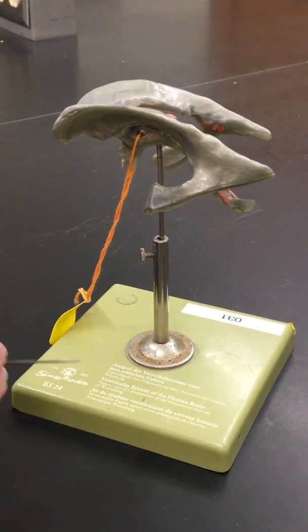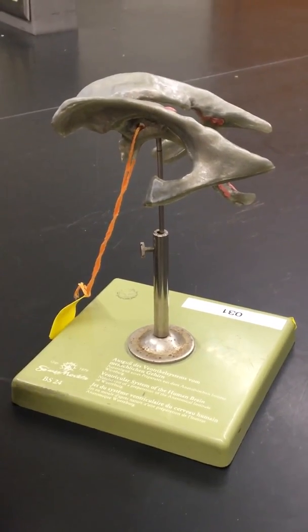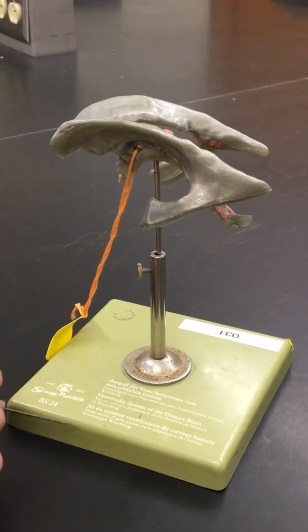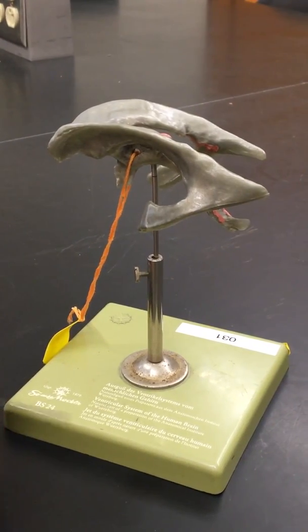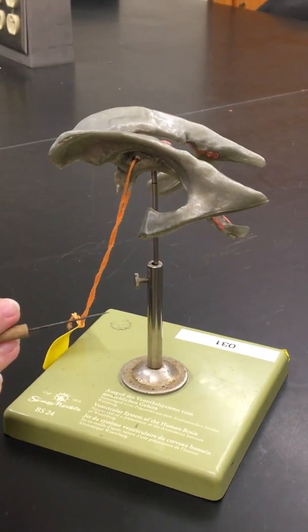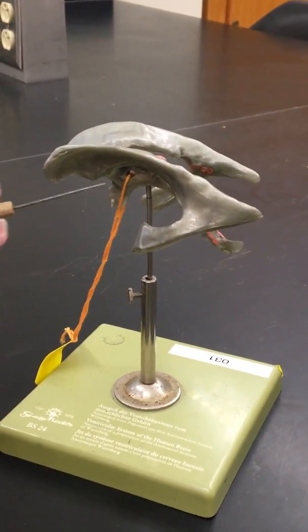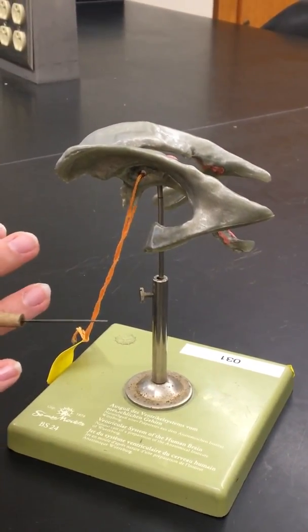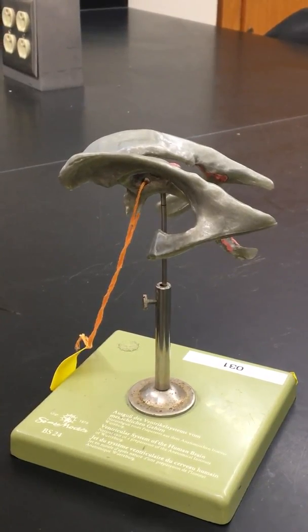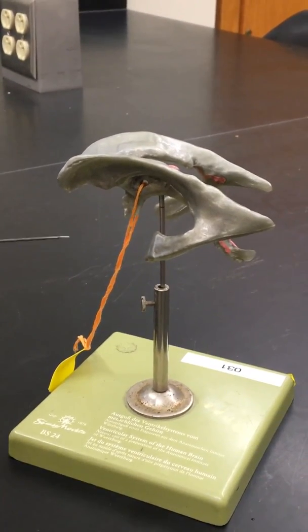This model is of the ventricles in the brain. The ventricles in the brain are actually spaces, and cerebrospinal fluid runs through those spaces. So what this model is actually representing is negative space. So what those spaces would look like if you filled them up entirely.